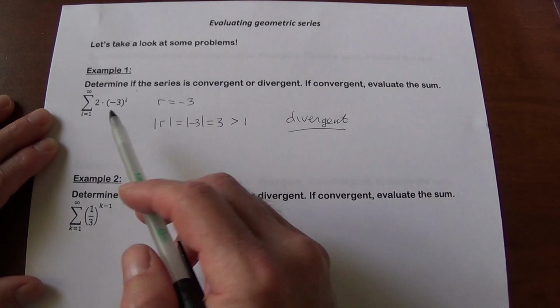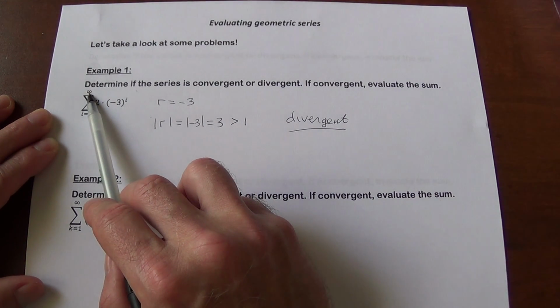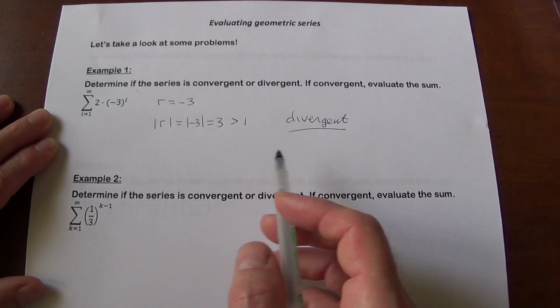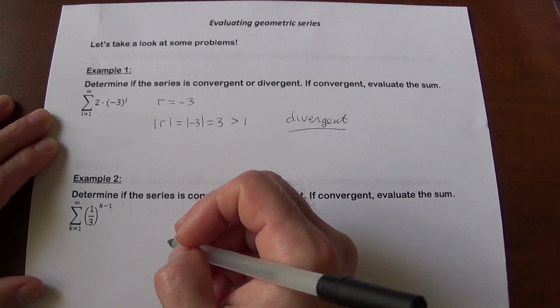One thing that I forgot to mention here, please note that the upper limit of your summation here is going to be infinity. Okay, so we're done with number 1. Let's take a look at number 2.